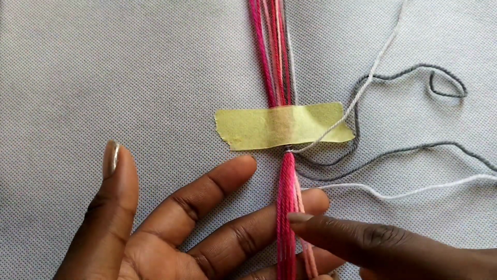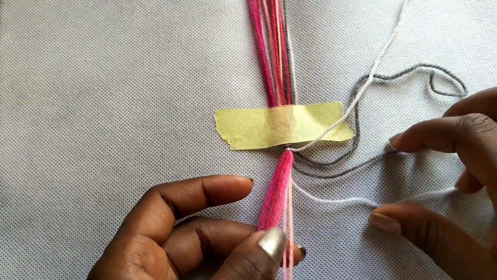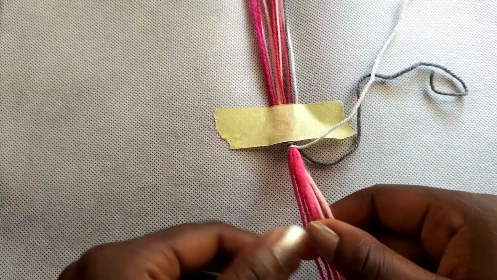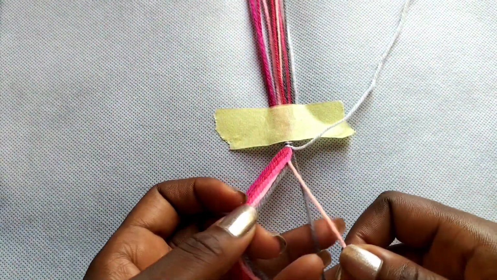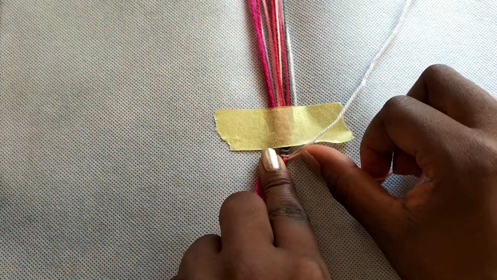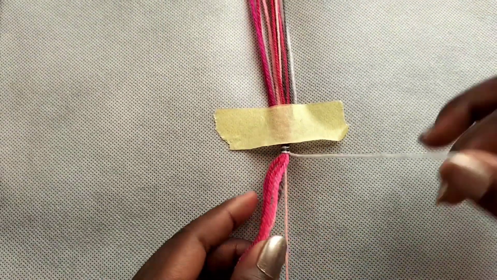So I want them to be like gradients. I'm starting from the lightest color and going to the darkest color. The way I've arranged it, I'm going from right to left. So I've already brought out one string.